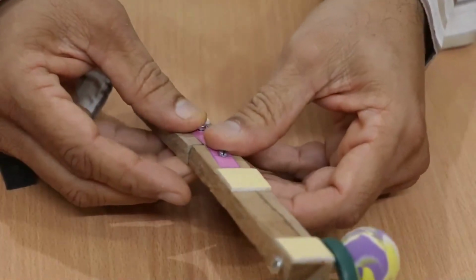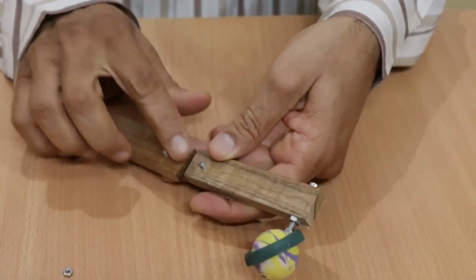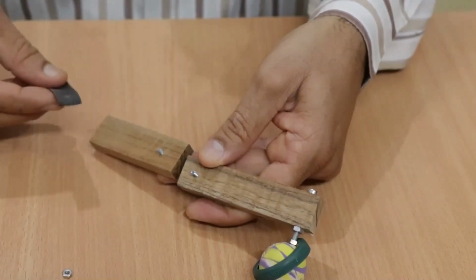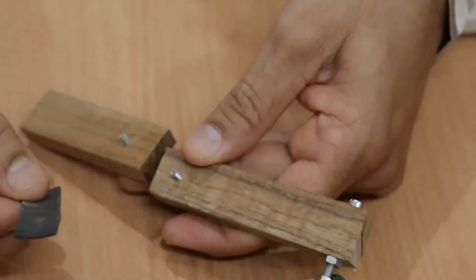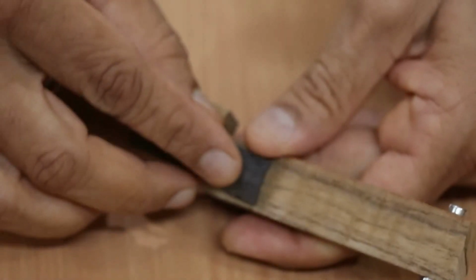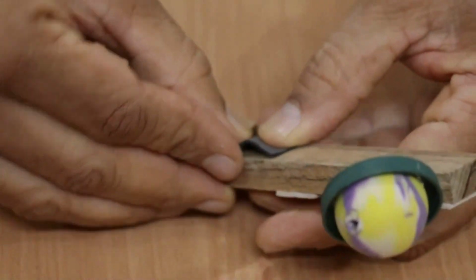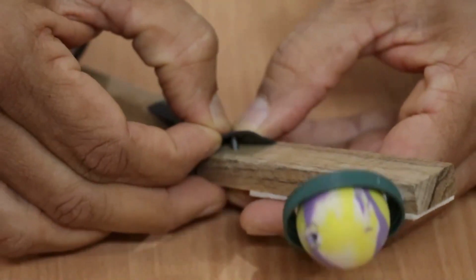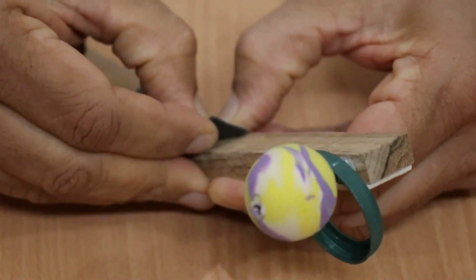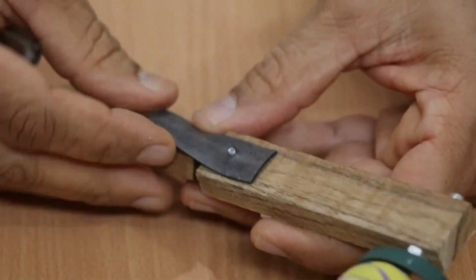So this has come like this. On the other side, the 2 ends of these bolts have come out. I had to fix this rubber sheet in these 2 bolts. Usually there is a hole made to these rubber sheets, but if the hole is not very proper, you can redo this hole using scissors or needle or something.